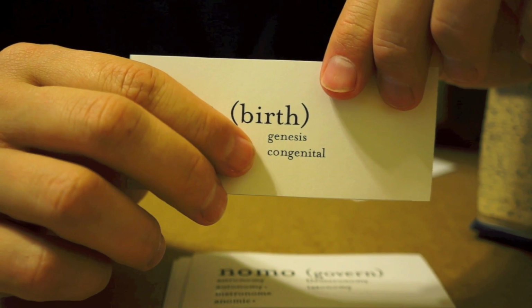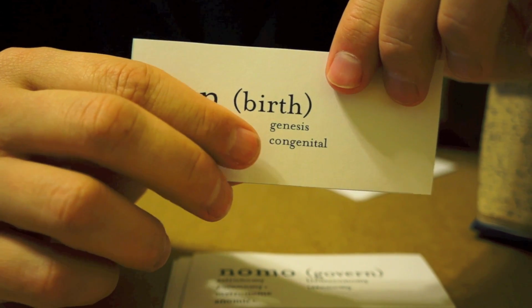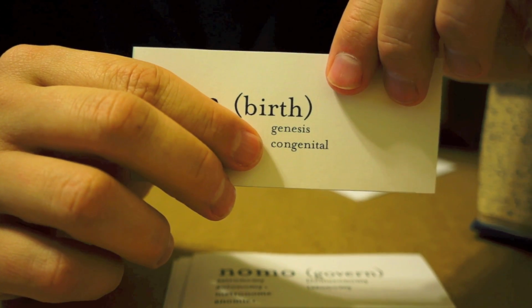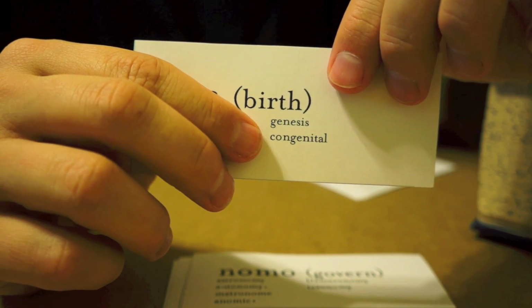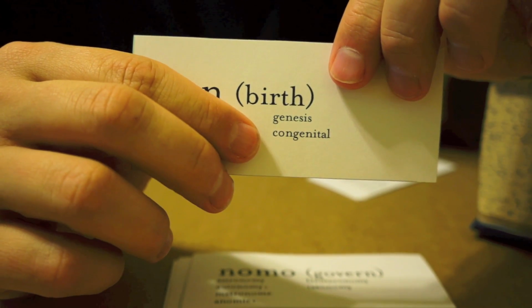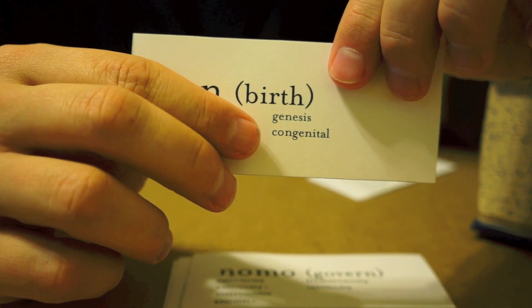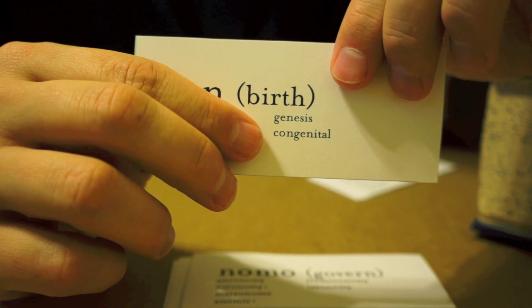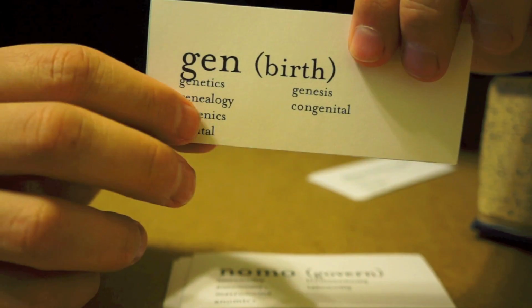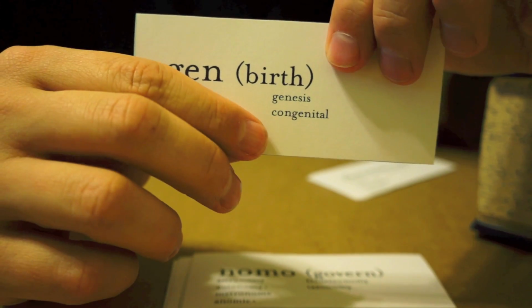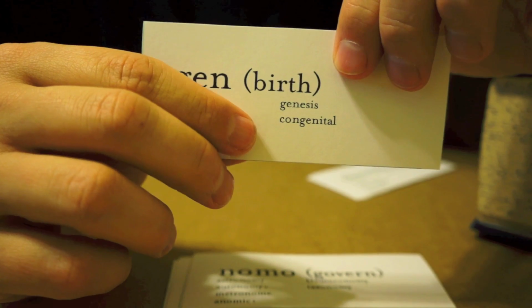And then we have the word congenital. And congenital is something that was acquired at the time of birth, usually in conjunction with something like an abnormality in the birth that comes from the genetics. So that is congenital.